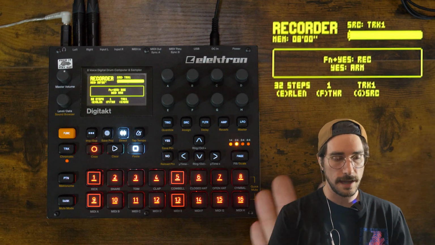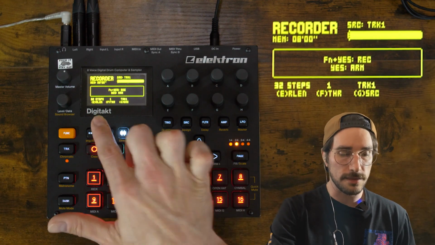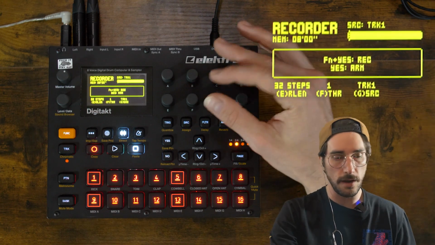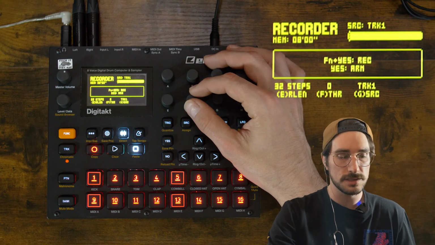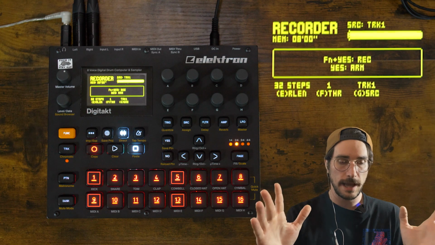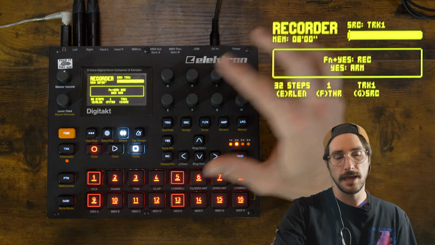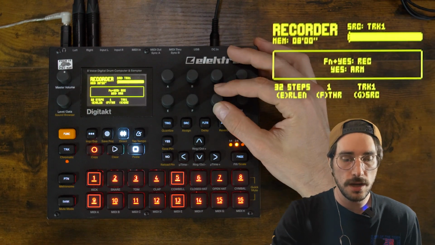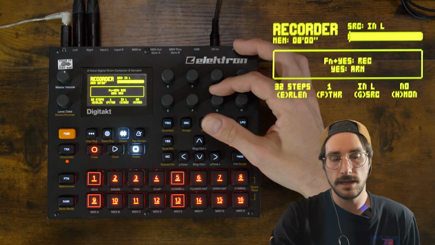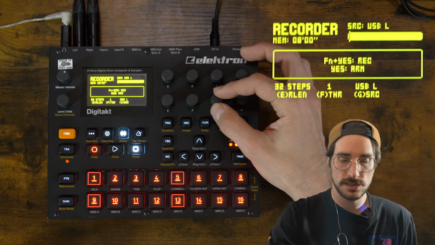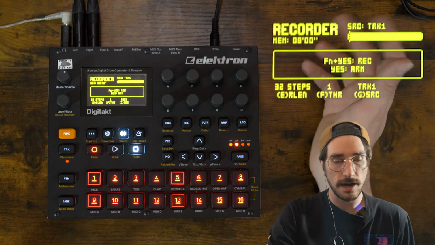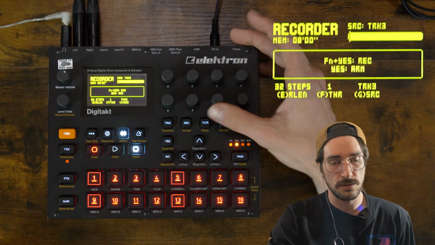So let's take a look at this resample setup here. I've got 32 steps because we got 32 snares, 32 steps. That's exactly what we want. I've set my threshold to 1. So basically the instant that any type of sound happens, the Digitakt is going to start recording. And I've set my source to track 1 because that's where I've done all this. But as you can see, you can get all sorts of different sources here. USB left, USB right, track 1, 2, 3, 4, 5, 6, so on and so forth.